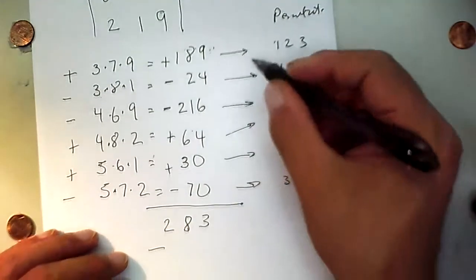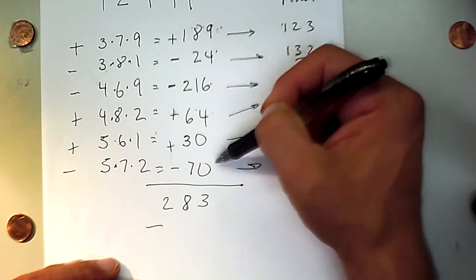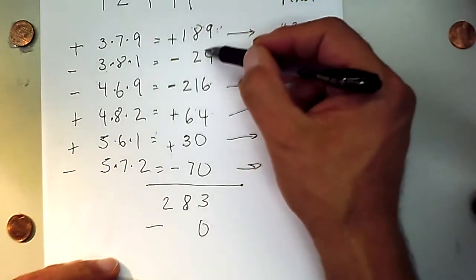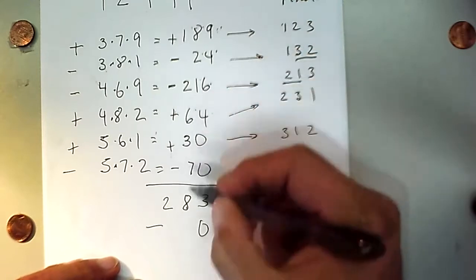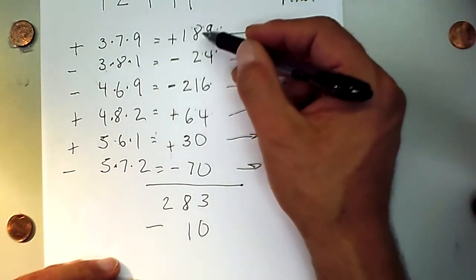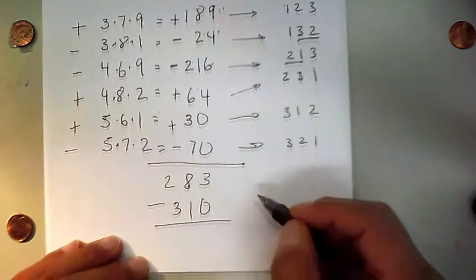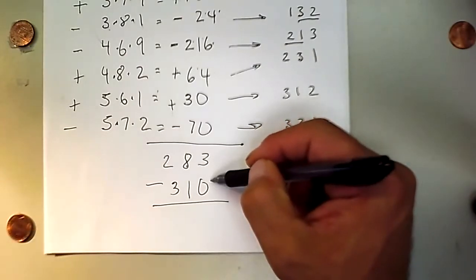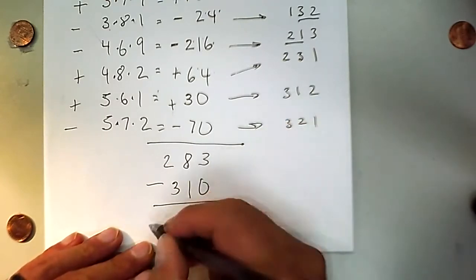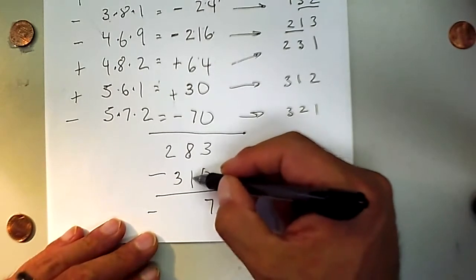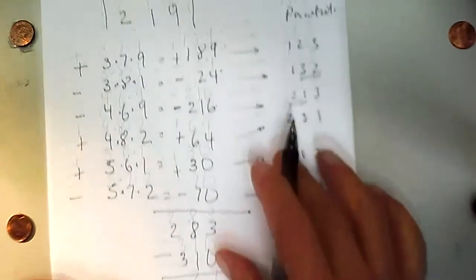But then we have to add the negative numbers. 4 and 6 is 10. We carry 1. And 2 is 3, 4. And 7, 11. Carry 1. 3. Okay, so it looks like we are going to subtract. So 0, 10 minus 3 is 7. This is going to be a negative number. 10 minus 8, 2. So it looks like we end up with negative 27.